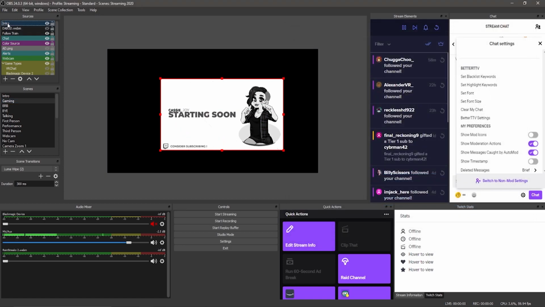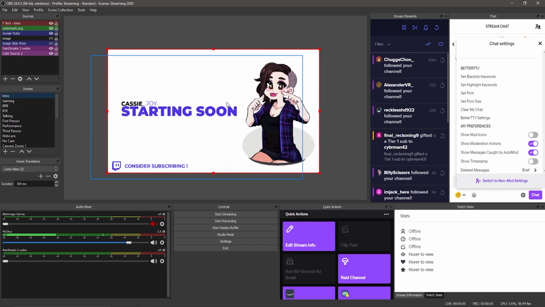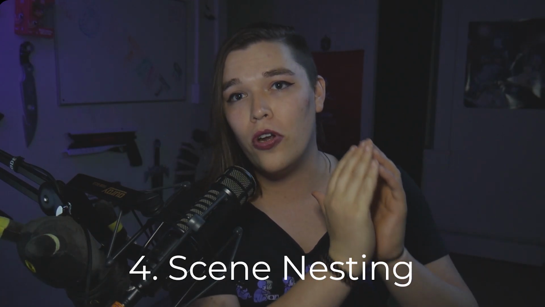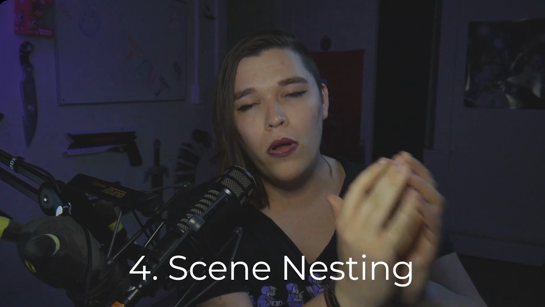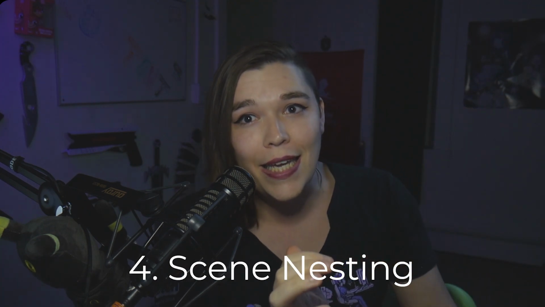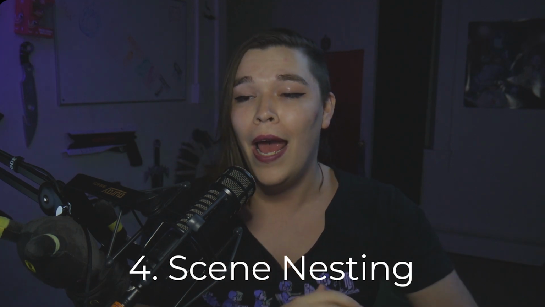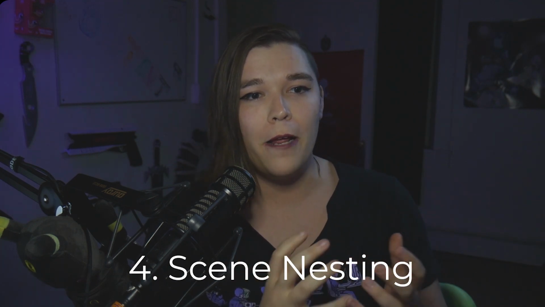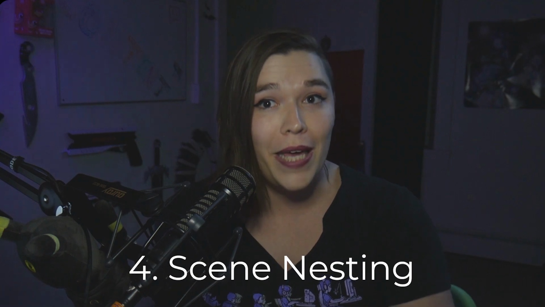But if you're using nested scenes and putting your webcam source inside of a scene that you're going to call your black and white scene, you put the nested webcam source inside of that scene, you right click on the scene and add filters to the scene, and then you'll be able to control it and manipulate it without messing up your original webcam scene.